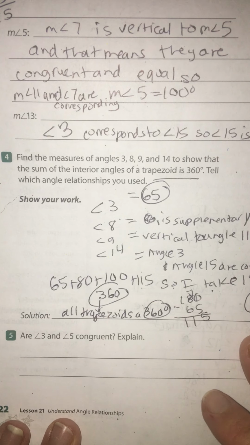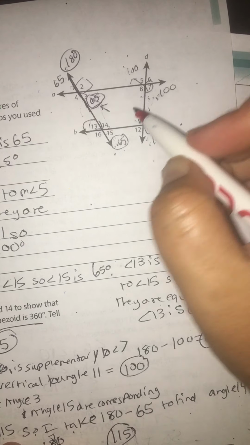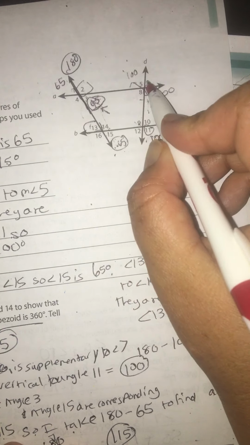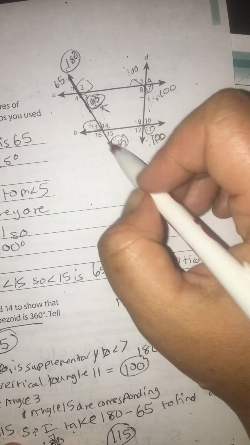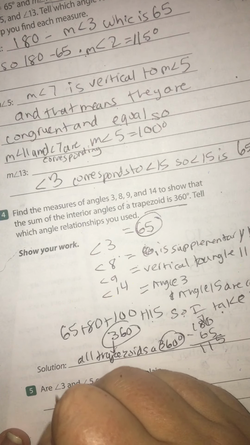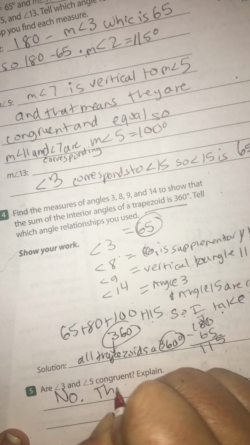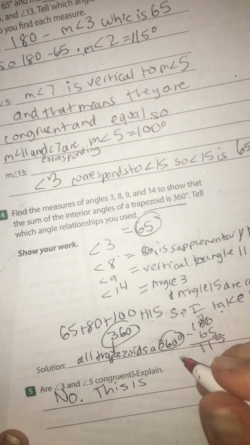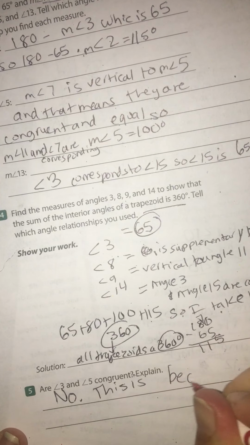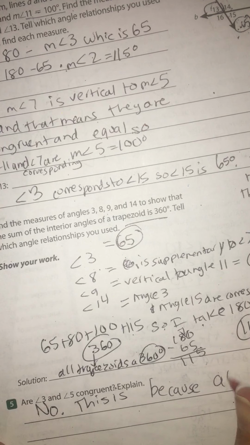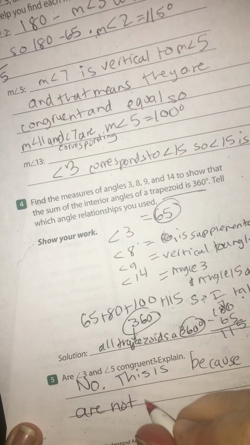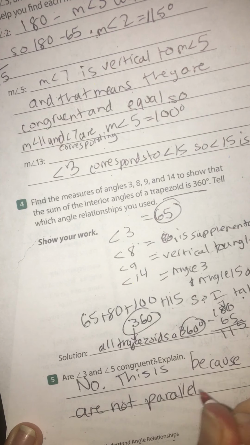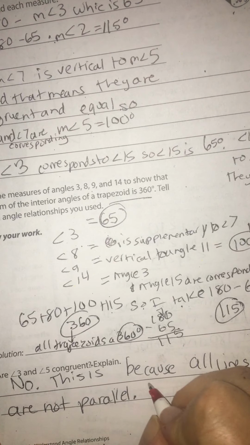Okay? Are angle 3 and angle 5 congruent? So here's 3 and here's 5. They look like they could be alternate interior, but these are not parallel, so they can't be. No, this is because the lines are not parallel.